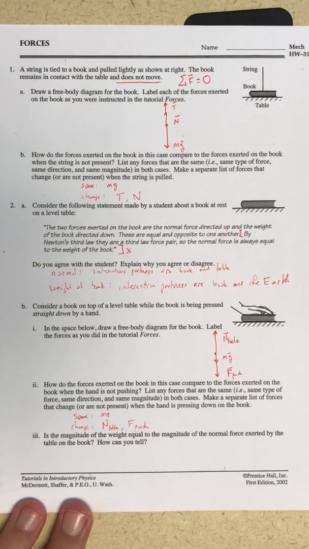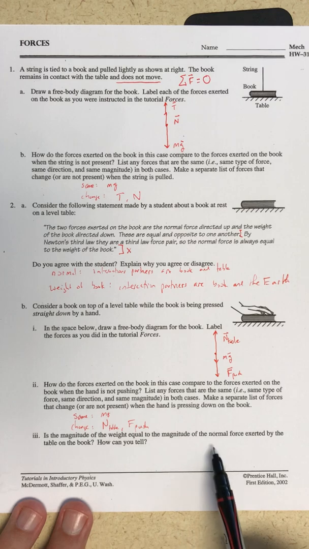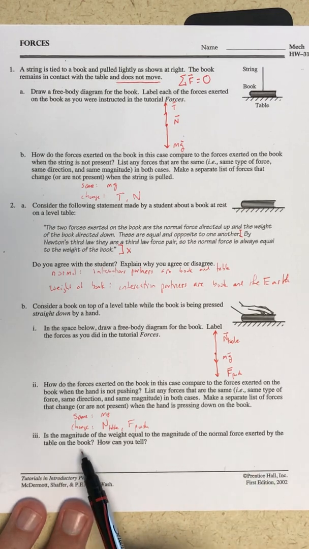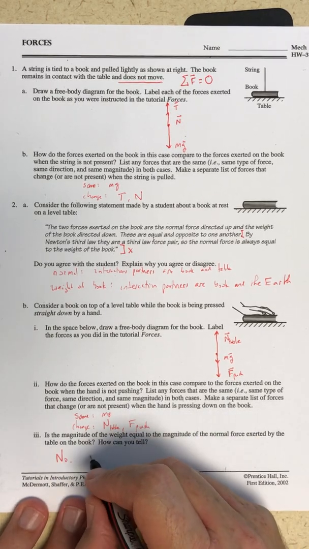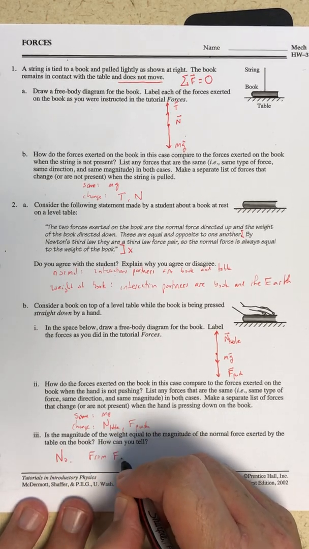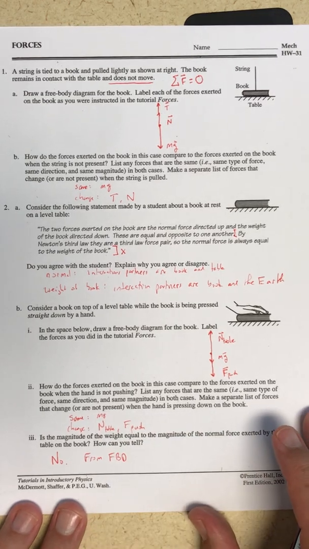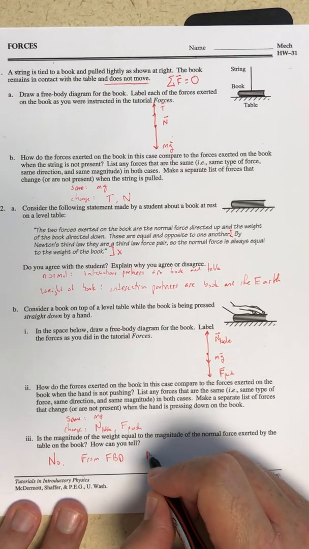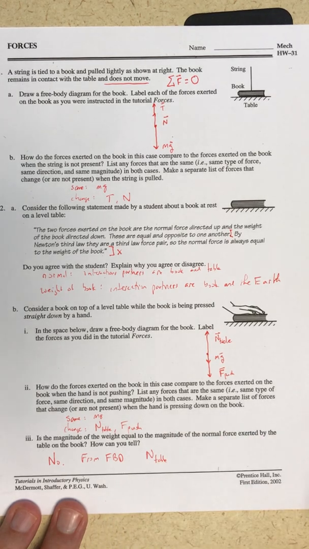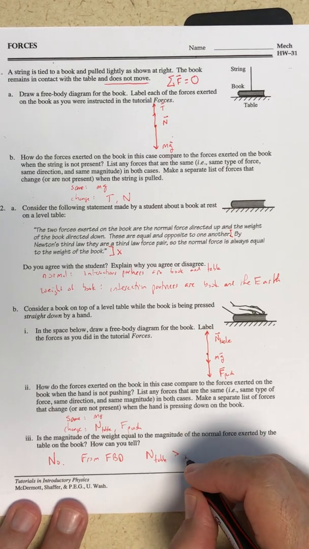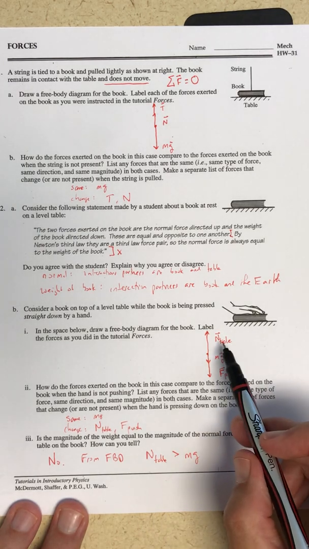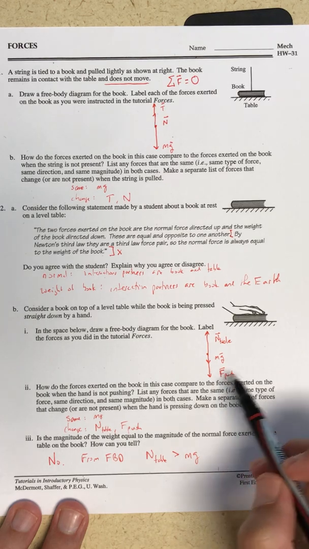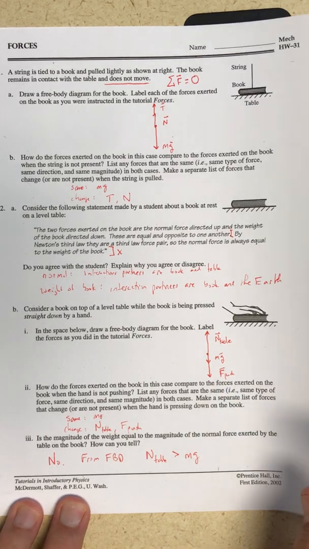And the ones that change, I picked my variables to be N table and the force of the push, F sub push. Is the magnitude of the weight of the book equal to the magnitude of the normal force exerted by the table on the book? No. We'll look at our free body diagram. So from our FBD, the support force from the table is bigger than the weight, because the support force from the table has to cancel out the weight of the book and the force of the push.